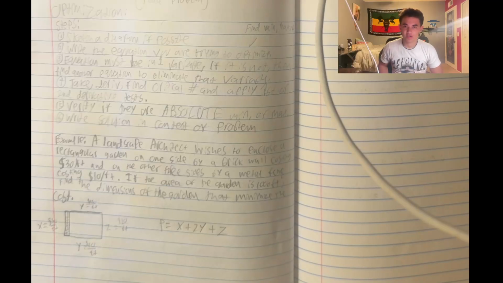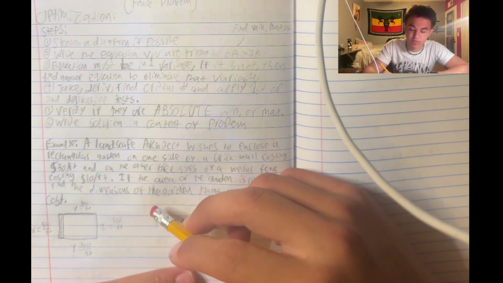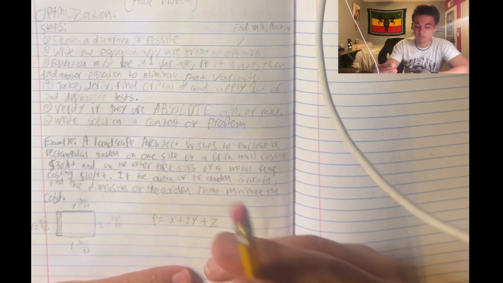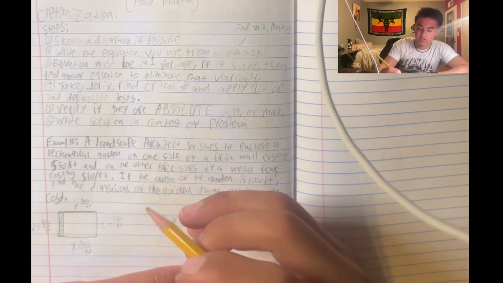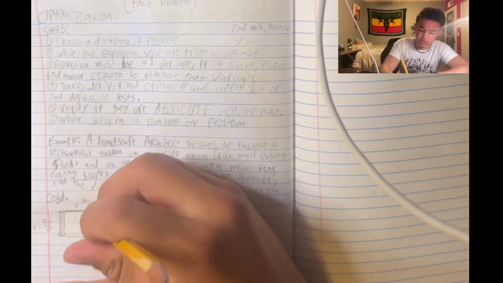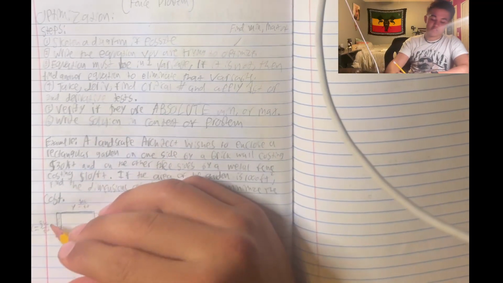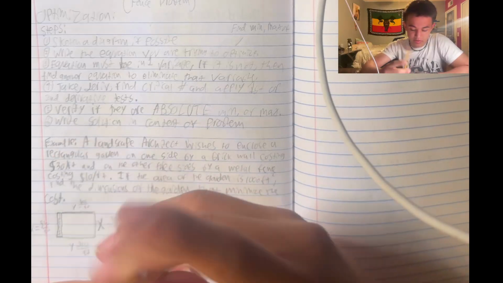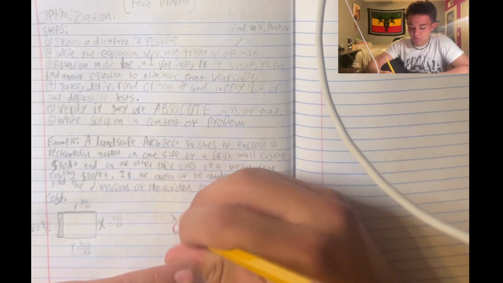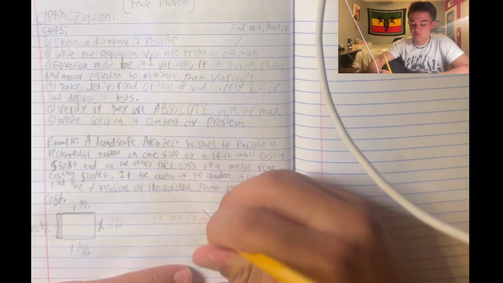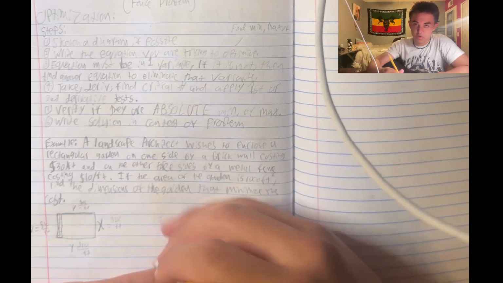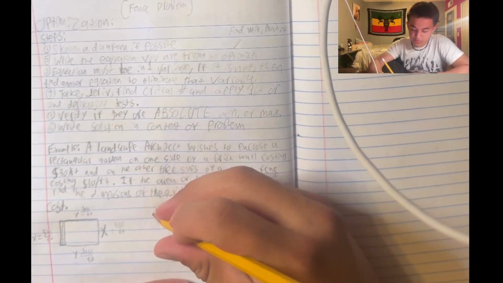So we're just going to call, okay, and this makes sense now. So the cost is going to be equal to the perimeter. And then we're just going to call both these sides X. So this side's going to be equal to 30 feet. This side's equal to 10 feet. So it's kind of like an equation inside of an equation. So we're not going to try and find the perimeter first. We're going to make an equation for the cost.